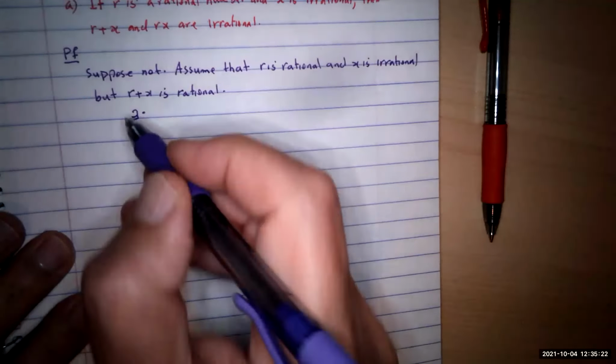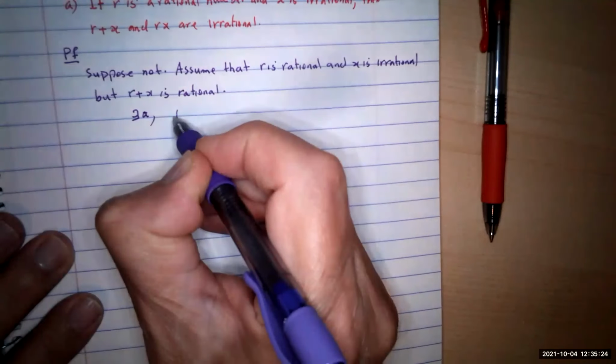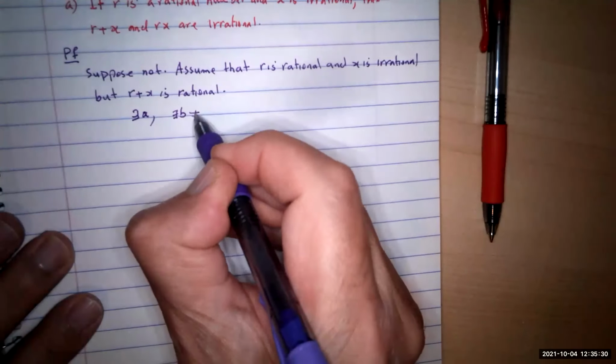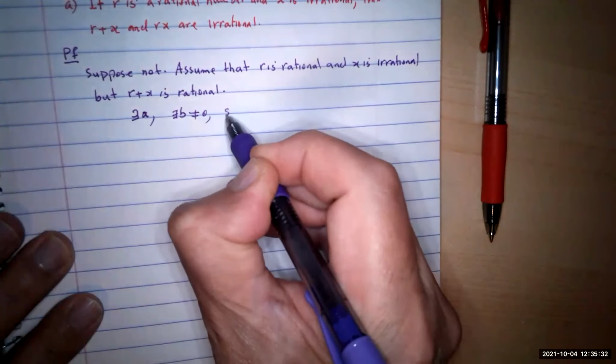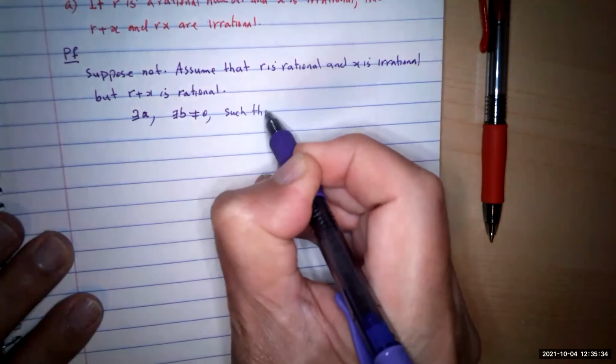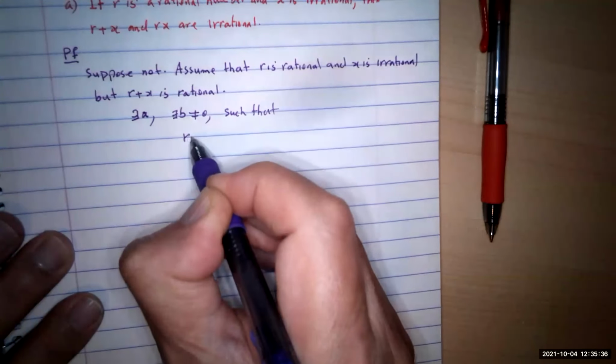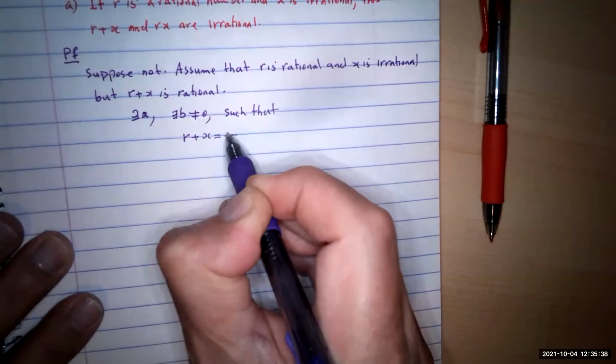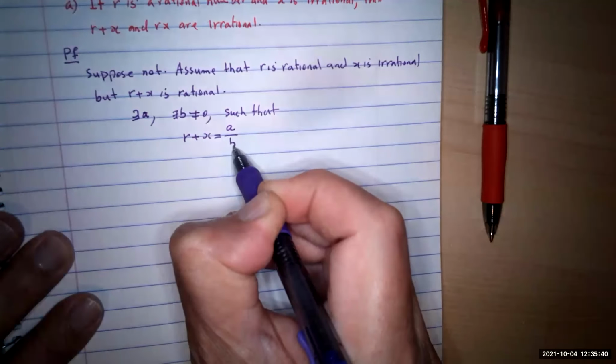So we assume that there is an A. You have to repeat this one for the other. I do the sum. There is an A, there is a B, of course not equal to 0, such that R plus X is equal to A over B. See, that's the idea.